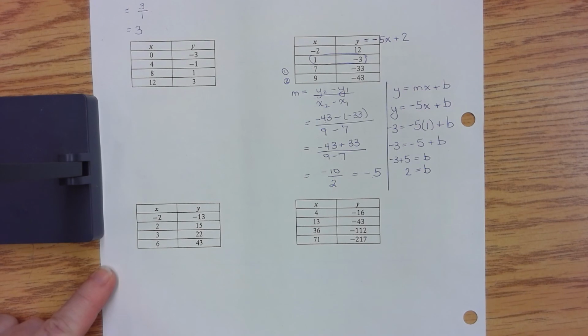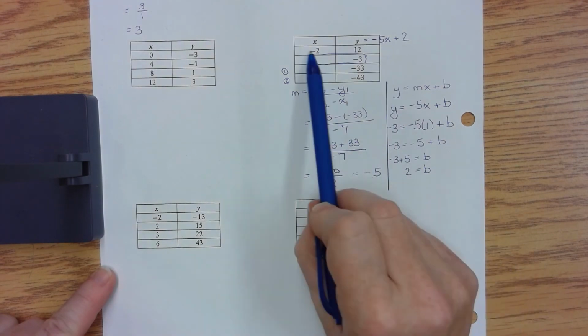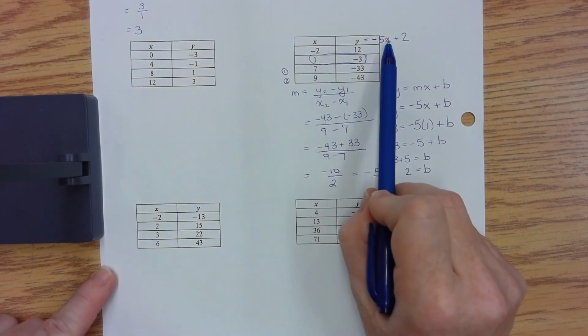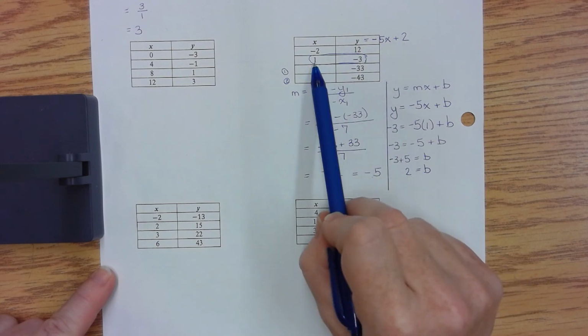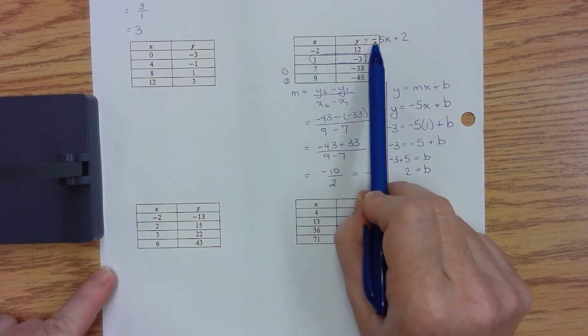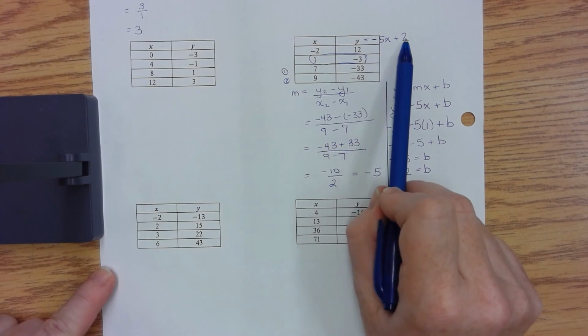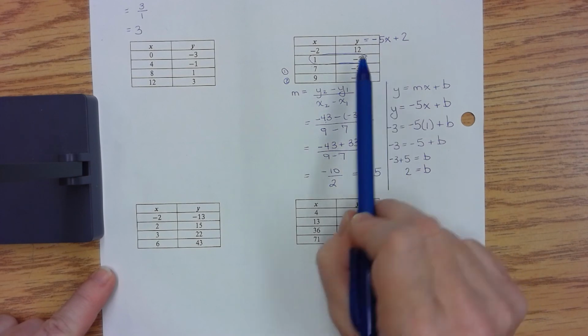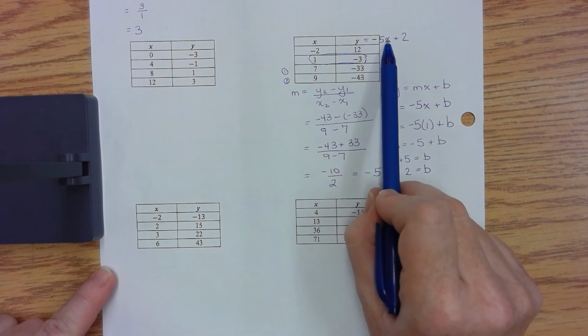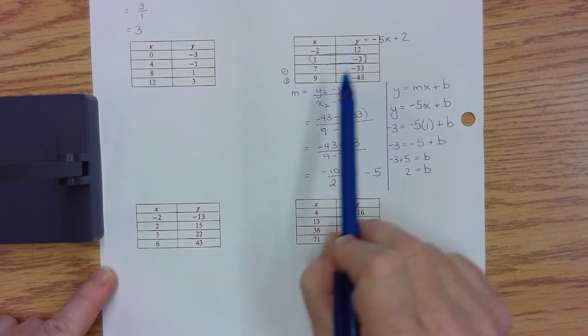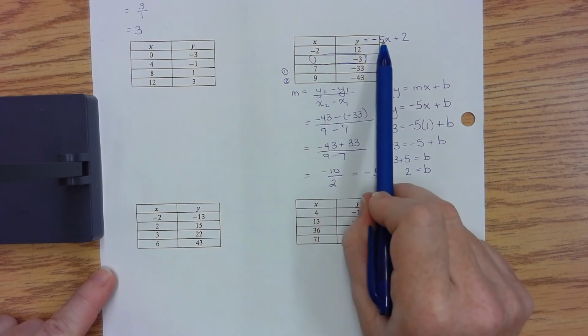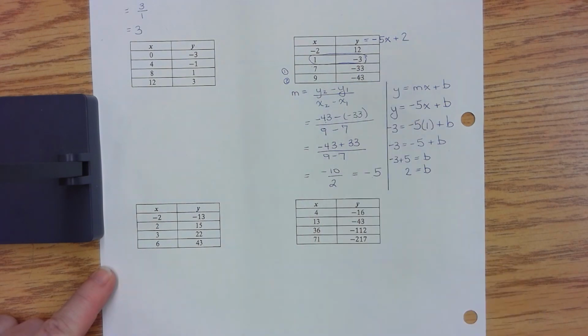So let's just check it. Here x is negative 2, negative 5 times negative 2 is 10, plus 2 is 12. That works. Here x is 1. So negative 5 times 1 is negative 5, plus 2 is negative 3. That worked. So here we have 7. Negative 5 times 7 is negative 35, and negative 35 plus 2 is negative 33. So that worked. Here I have 9 times negative 5 is negative 45, plus 2 is negative 43.